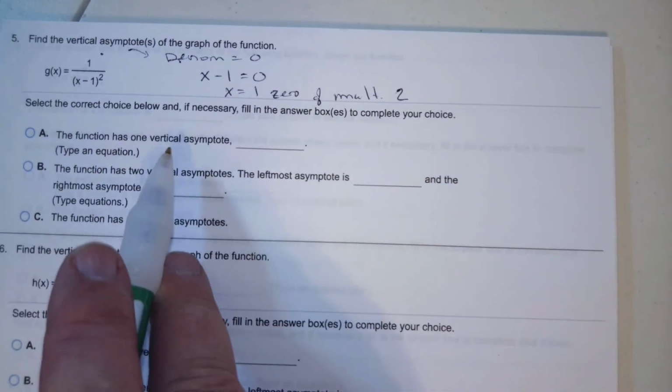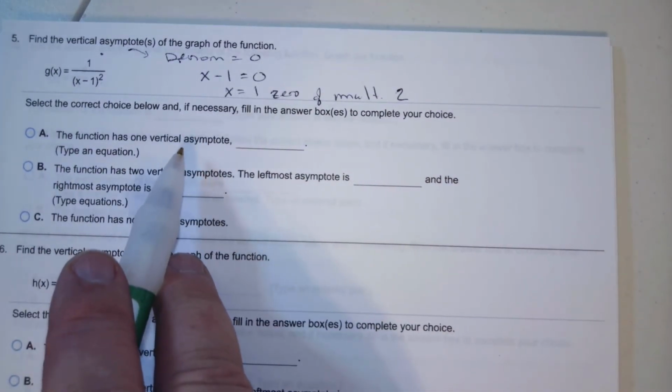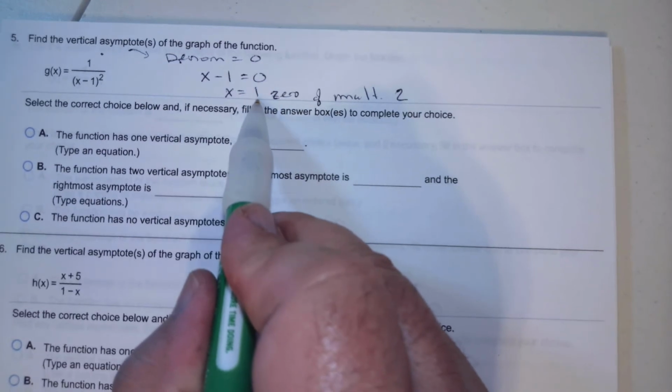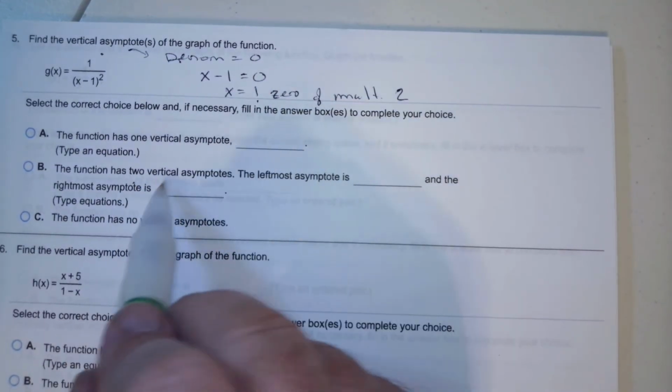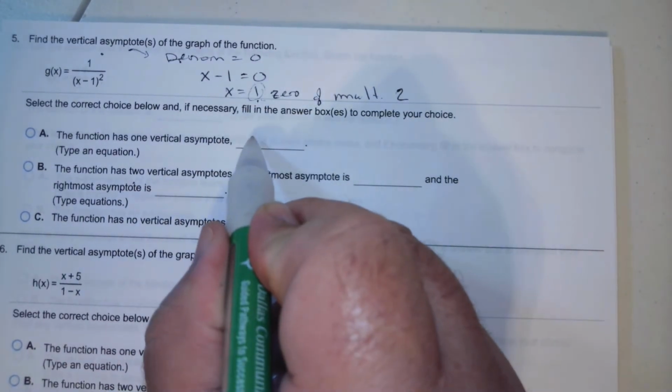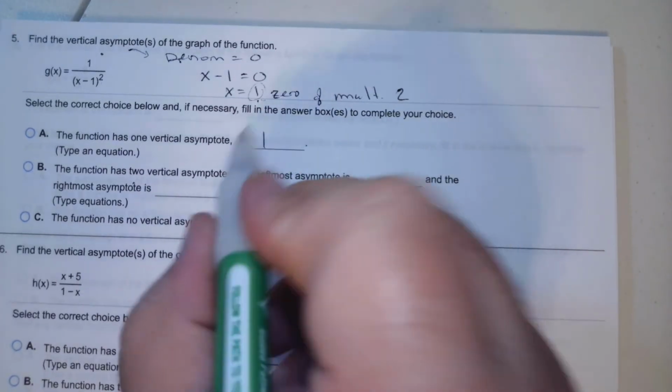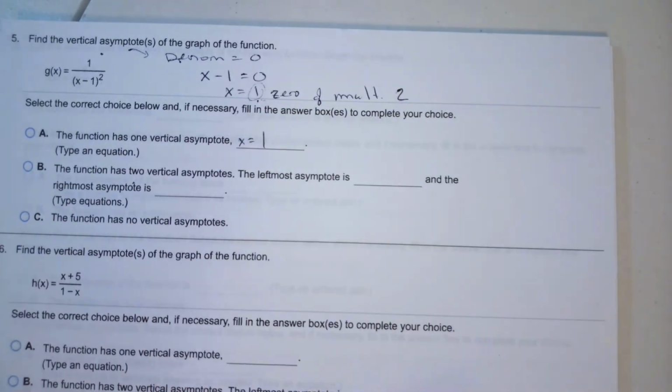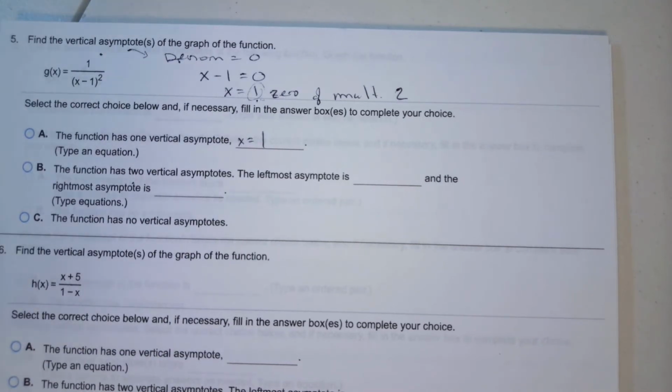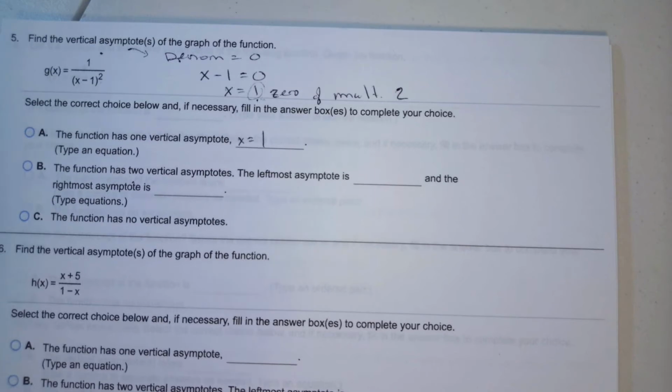So the function has 1 vertical asymptote, or 2, it has 1. And it equals 1, or x equals 1. That's the vertical asymptote.